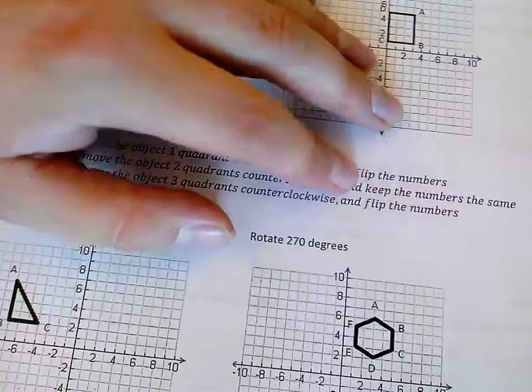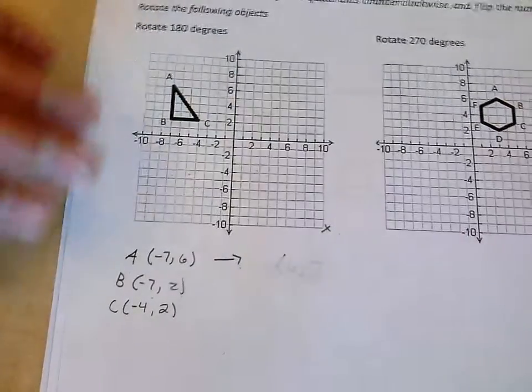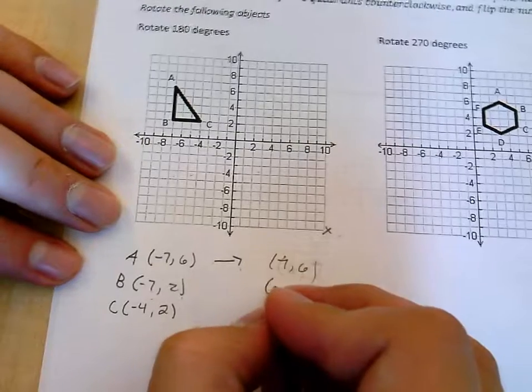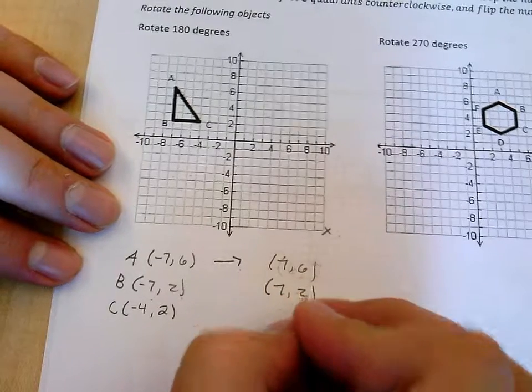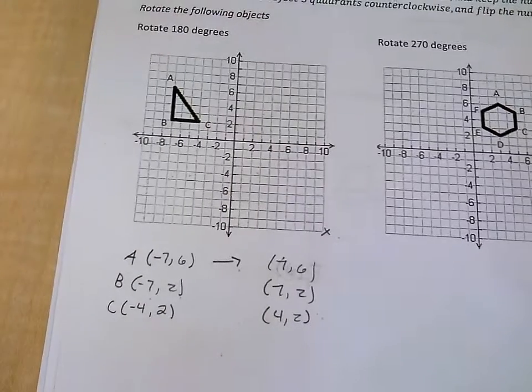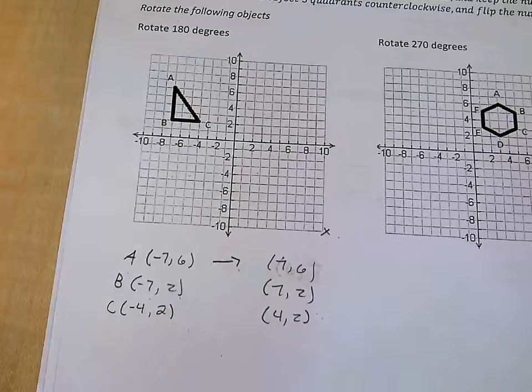this says keep the numbers the same. So this is what it means by keeping the numbers the same. So it's going to stay as 7, 6. This is going to stay as 7, 2. And this is going to stay as 4, 2. Now this is what I mean by make sure, okay, so this is what it means.